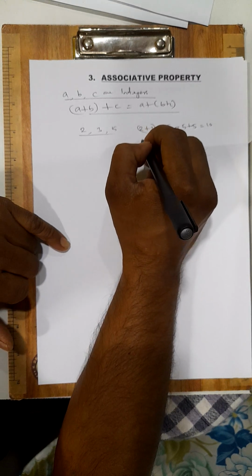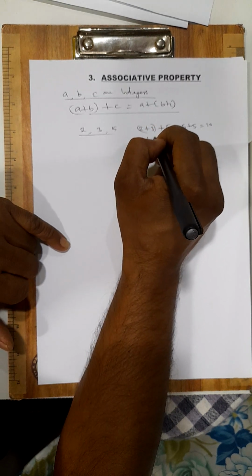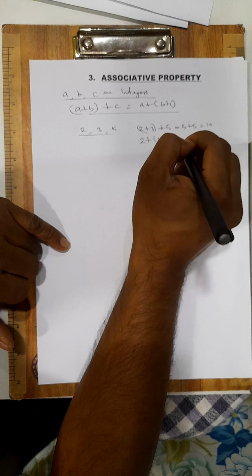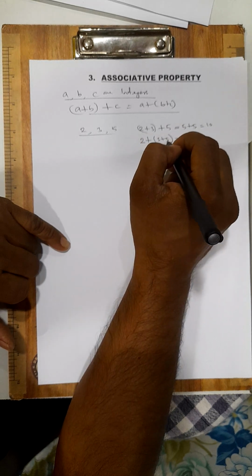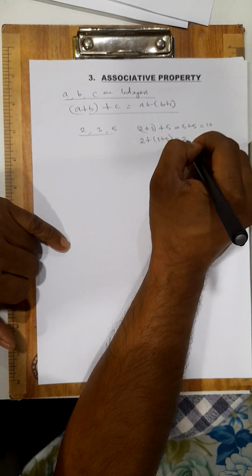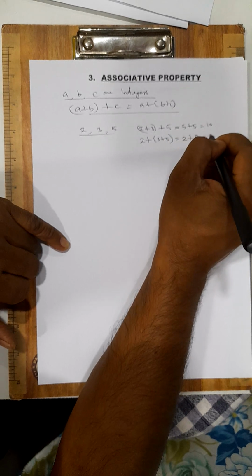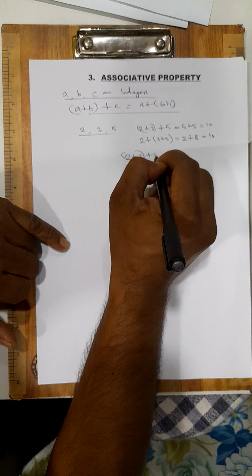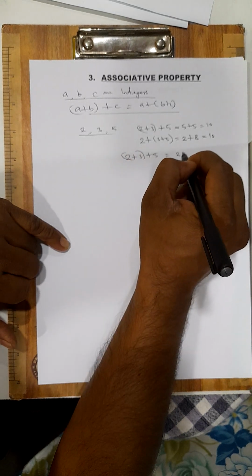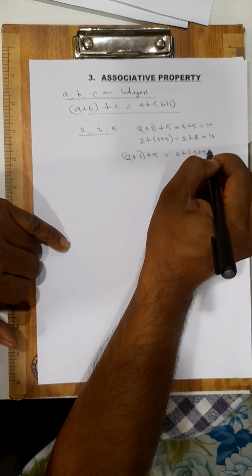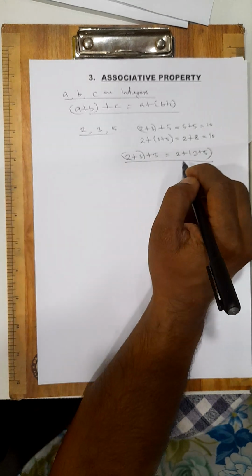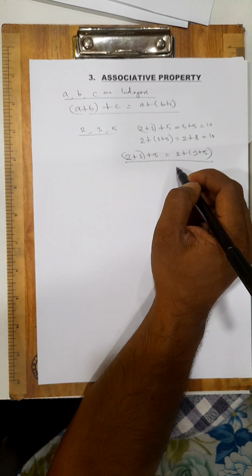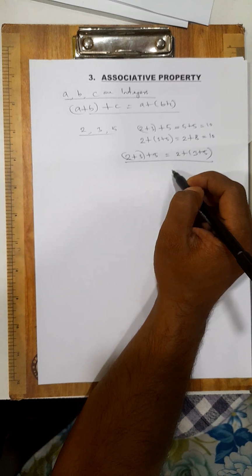Now let us do it a different way. 2 plus 3 plus 5. First we will find the addition of 3 and 5. So 2 plus 8, that is again 10. That means (2 plus 3) plus 5 equals 2 plus (3 plus 5). So this property is called associative property. It is true for the operation of addition.